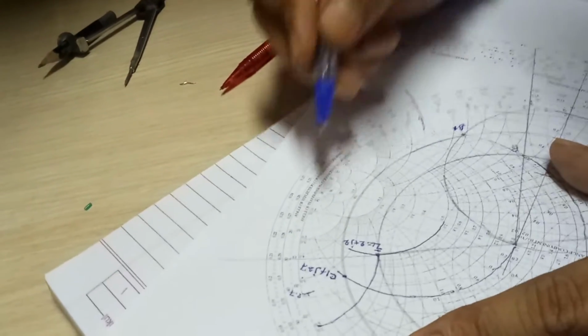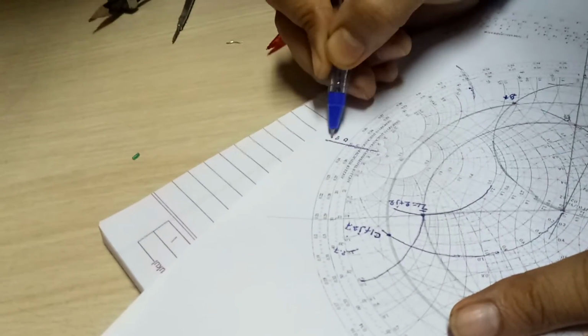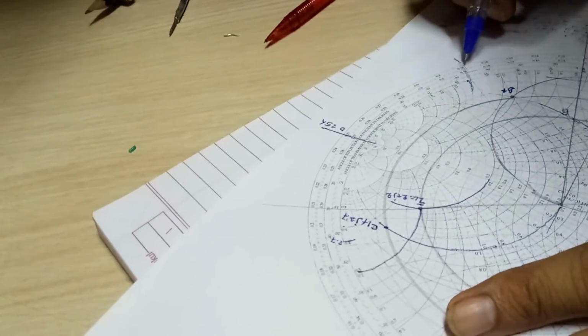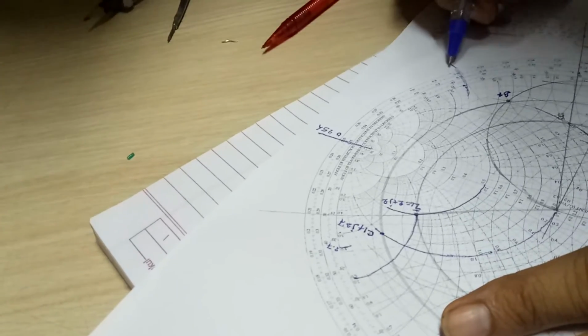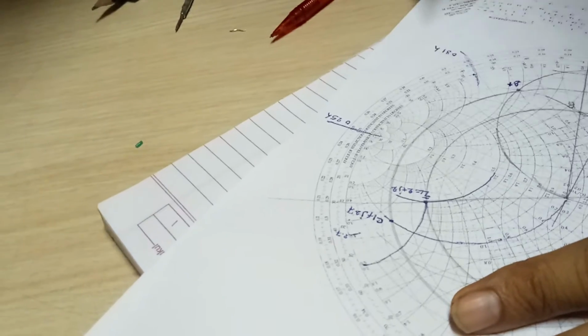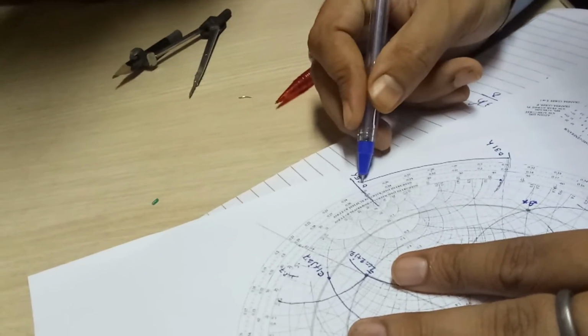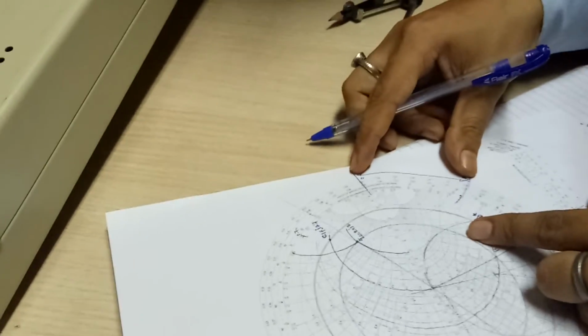Now we calculate the position at this point. What is the position? 0.25 lambda, and this is 0.31 lambda. Now we subtract to calculate this length. So this is the length of the first stub.